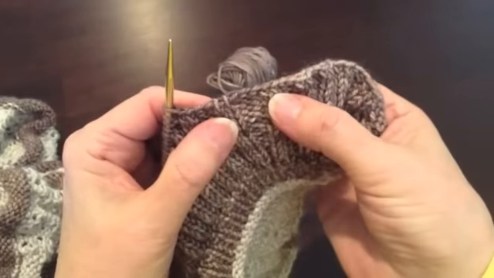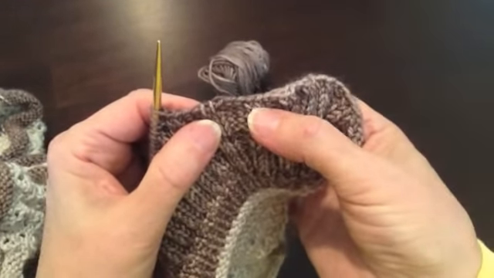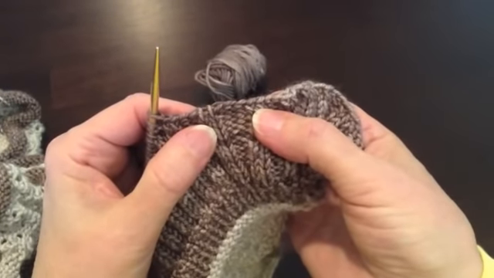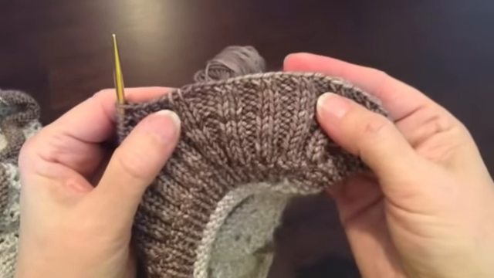Also, I wanted to point out here where I did the knit through the back loop, it does twist that little stitch just right underneath the one that you worked through. That's what it looks like when you knit through the back loop.